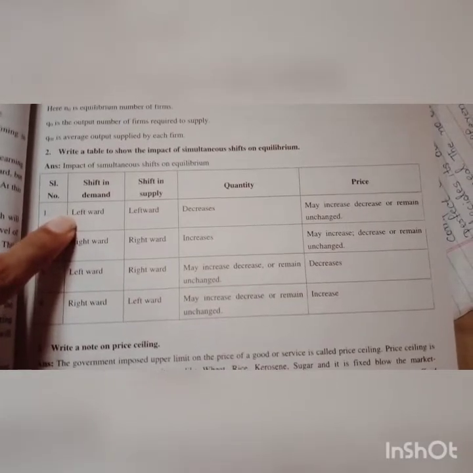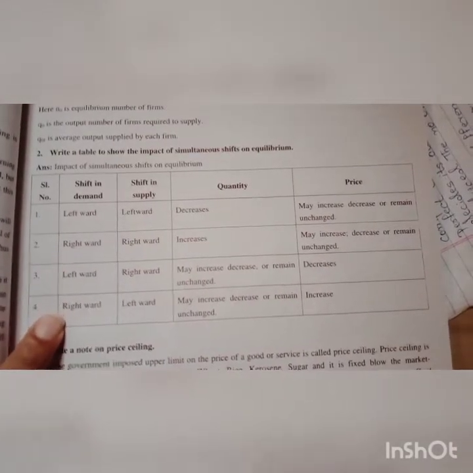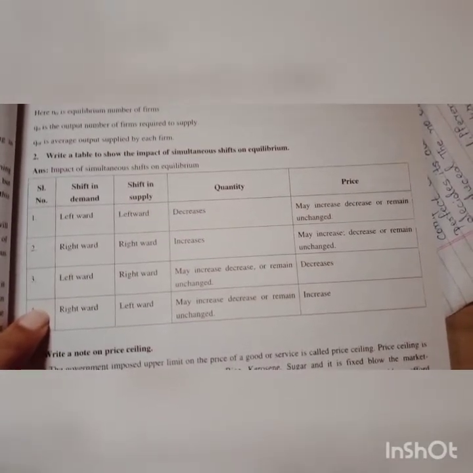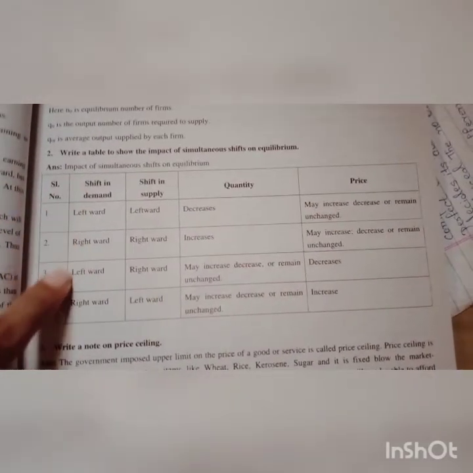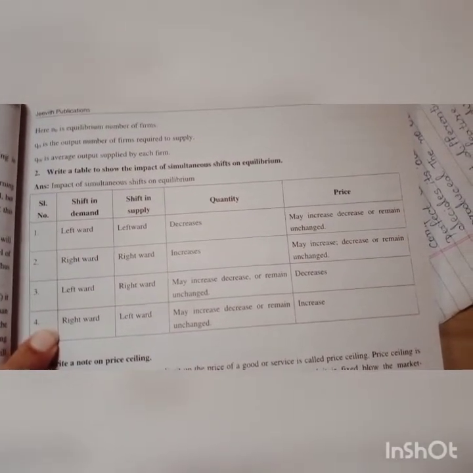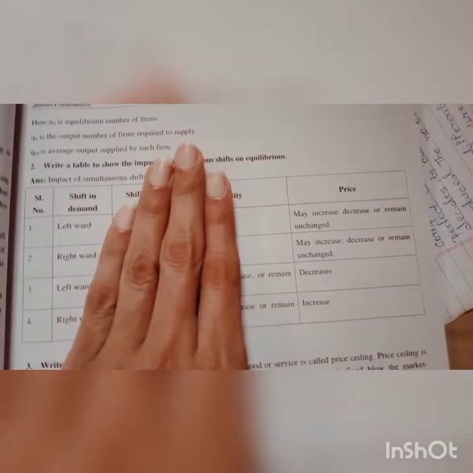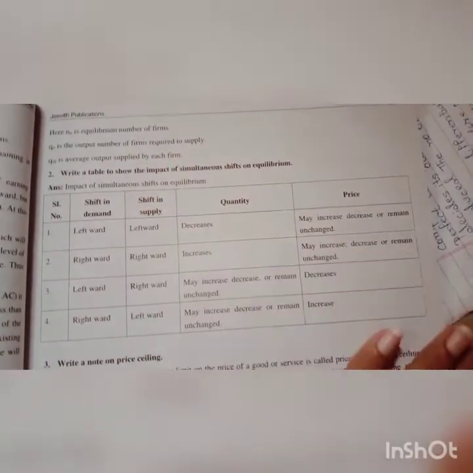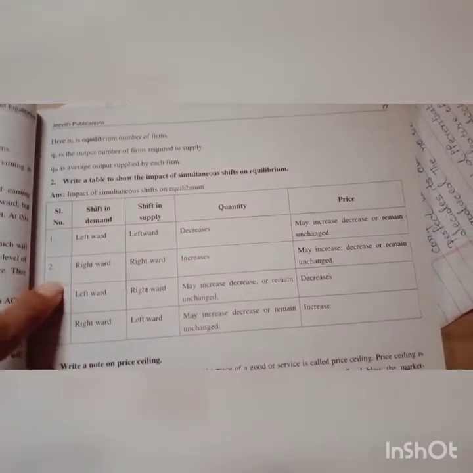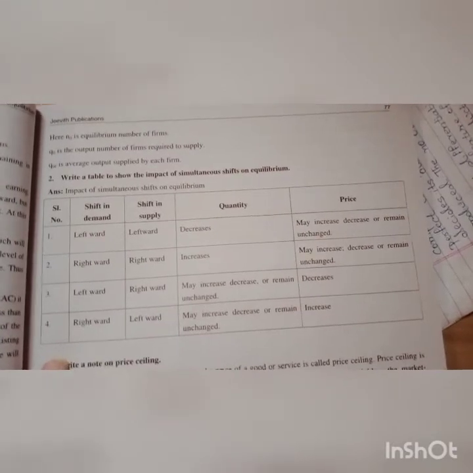Now think of left, right, left, right, like the parade march of an army. Just look at demand and leave the other part. Shift in demand is leftward, rightward, leftward, rightward. So shift in demand is very easy.